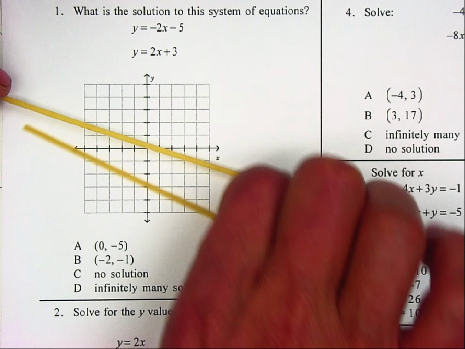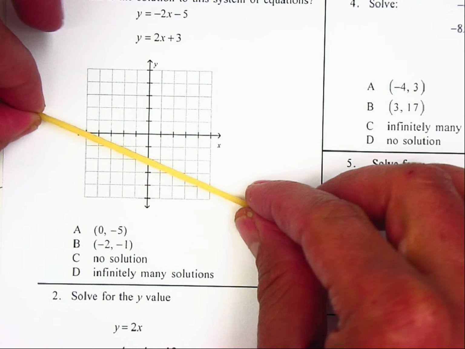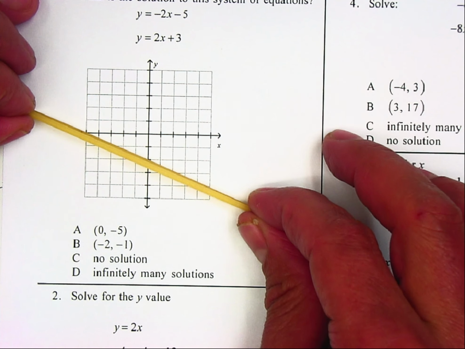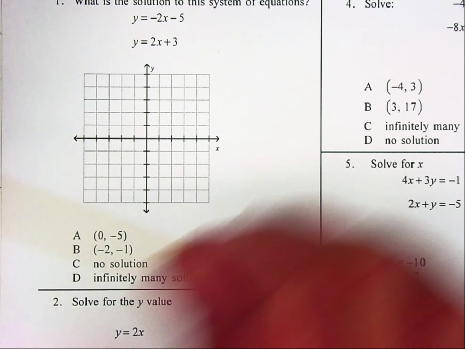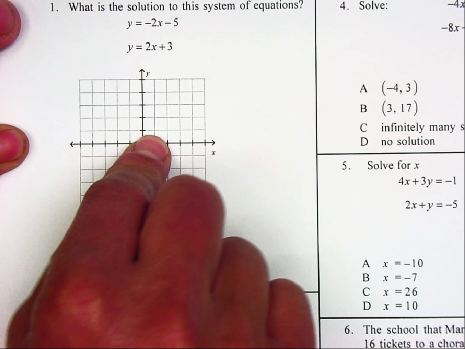And if they happen to be the same line, basically one line on top of the other, your answer will be D, infinite number of solutions. But for now, let's go through problem number 1. Let's go and graph each of the equations in here.